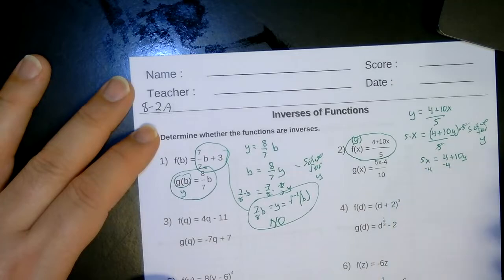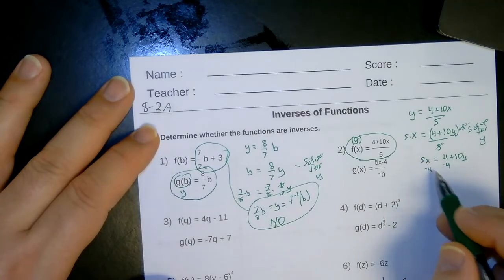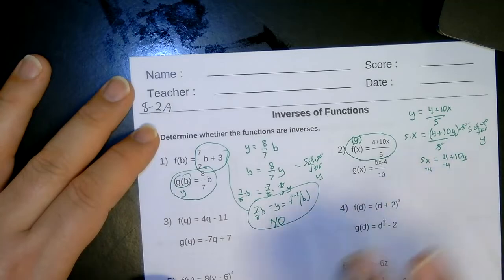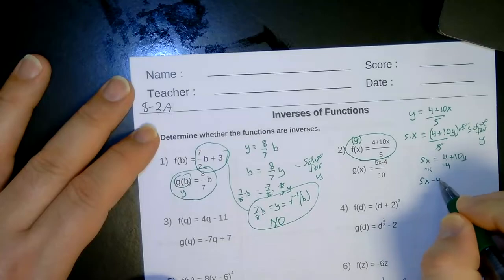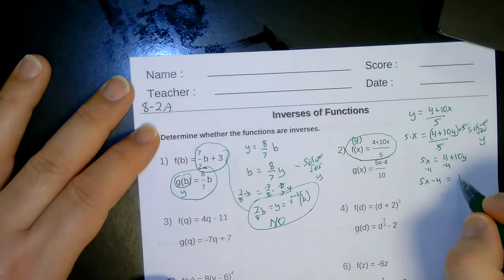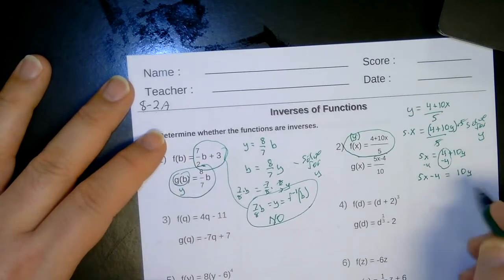And don't go 5x minus 4 and get 1x. You can't do that, because this has an x on it and this does not. I just put them underneath each other so that when I rewrite, it'll be 5x minus 4 is equal to 10y. Again, 4 minus 4 cancels, giving you 0 there.